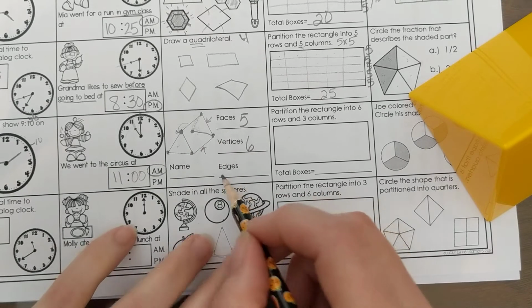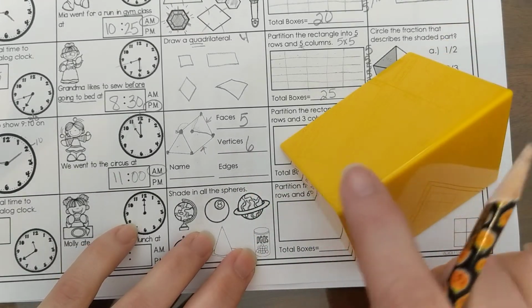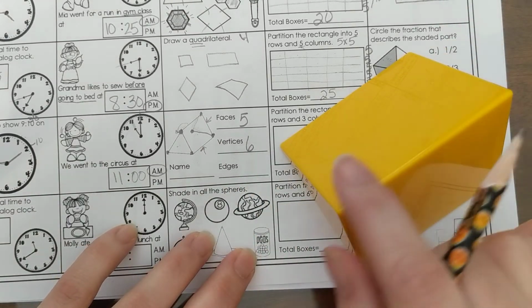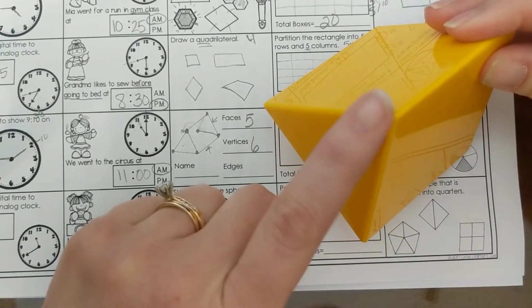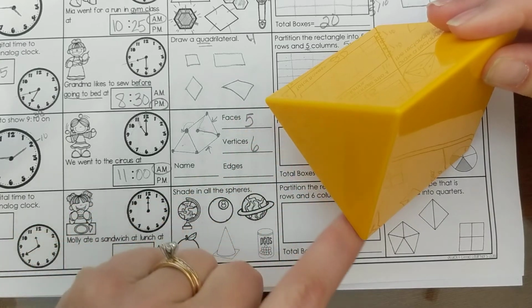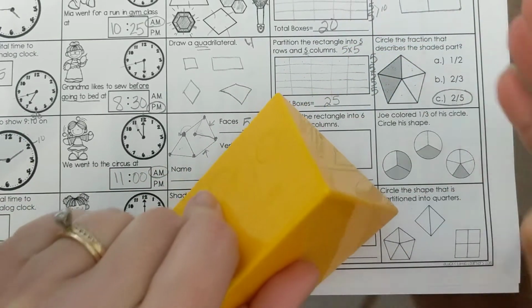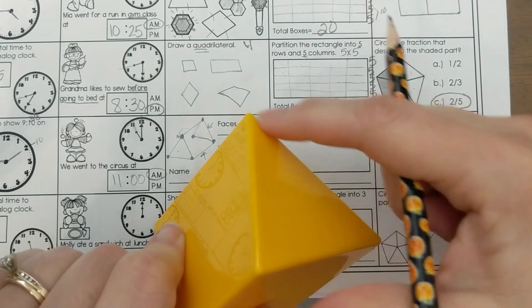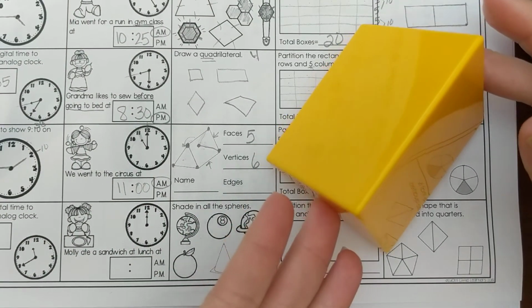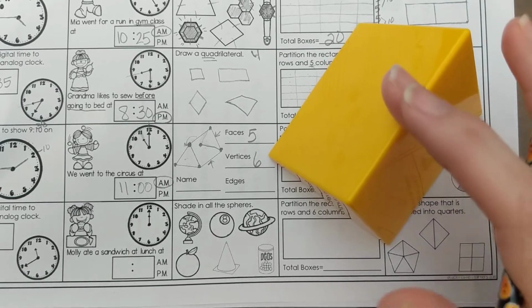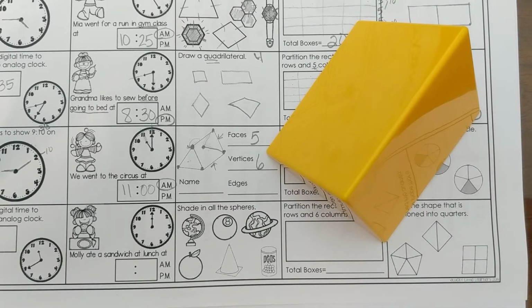Okay, now the edges. Those are these lines that go across here. Okay, we have 1 on the top. Now on each side here we have 1, 2, 3. On the back side it's going to be the exact same. 1, 2, 3. So what's 3 plus 3? That's 6. Plus the 1 on top, that's 7.